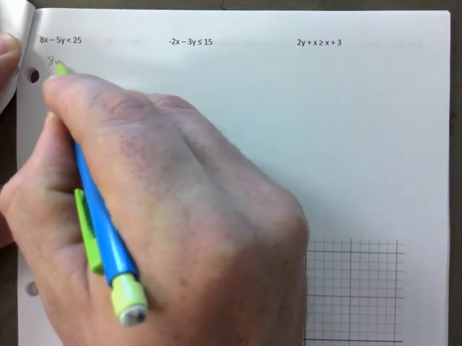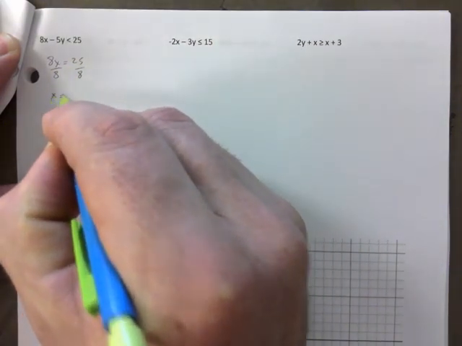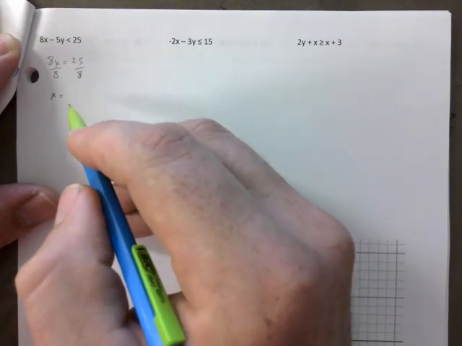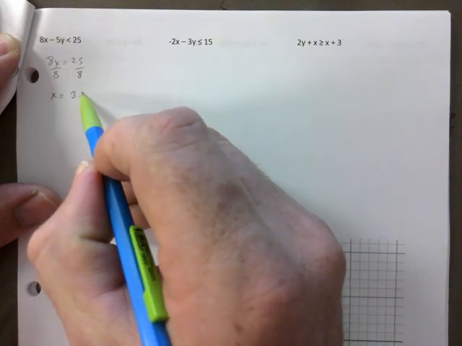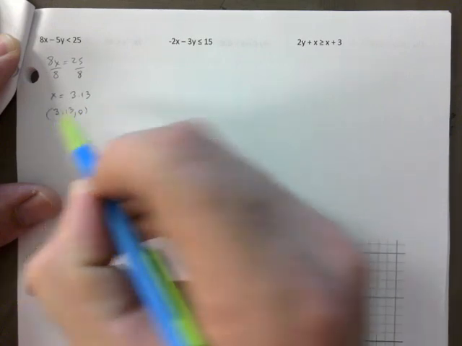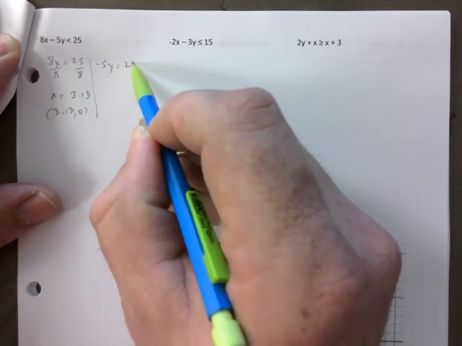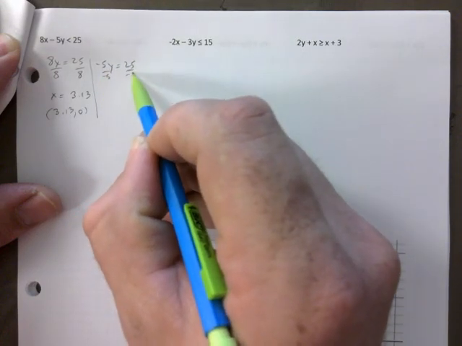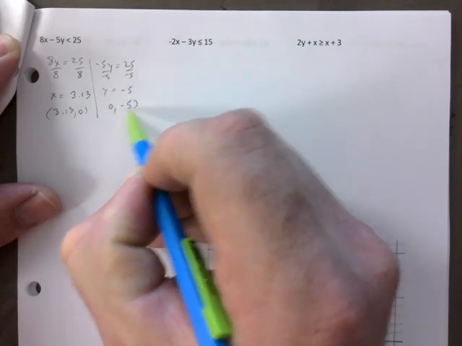So this would be 8x is equal to 25. X is equal to, am I doing this right? Right page? Yeah, 313. It's okay to round here, because this is for graphing purposes. Then it's -5y is equal to 25. We divide by 5, y is equal to -5, so 0, -5.